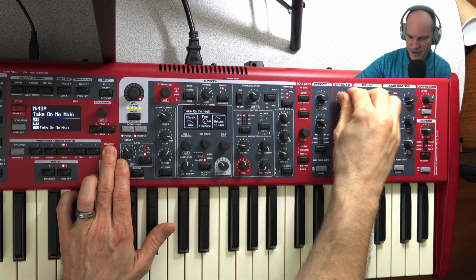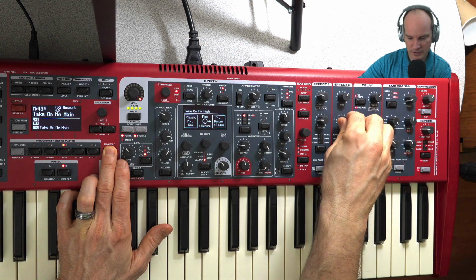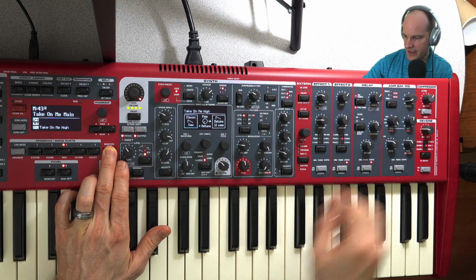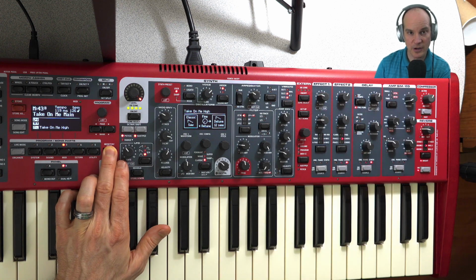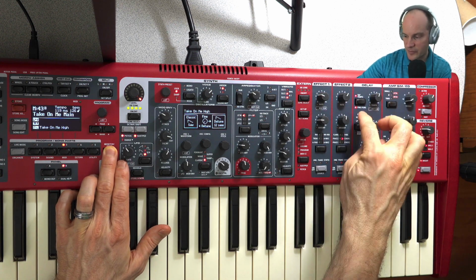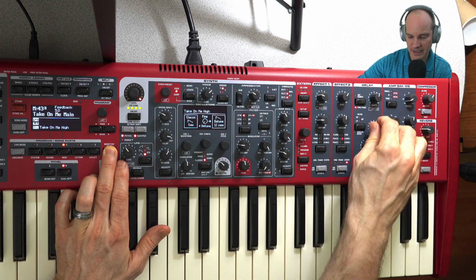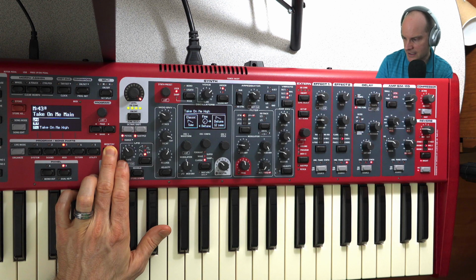The rate for that is 3.5, and the amount is 4.0. Digital delay, we have that as well. The tempo on that is 119 milliseconds, also known as 126 beats per minute. Ping pong is on. No filters, no analog mode. Feedback is 5, and the dry wet setting is 2.8.